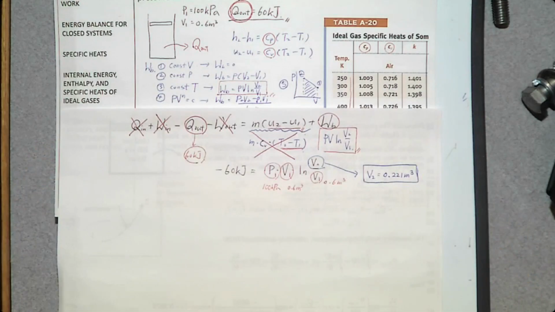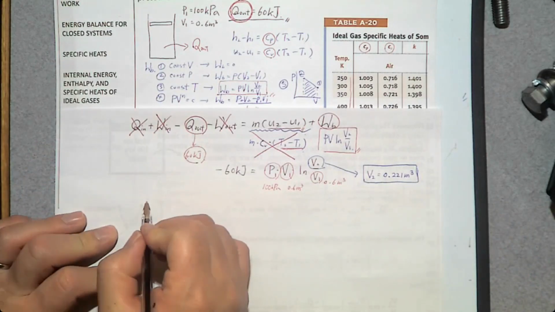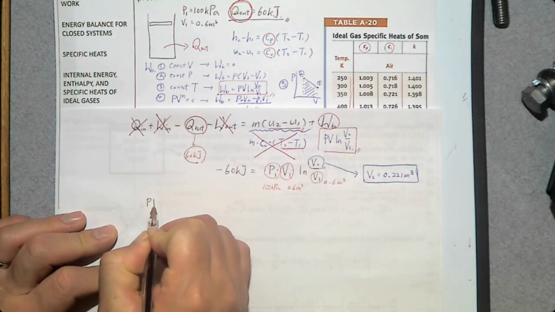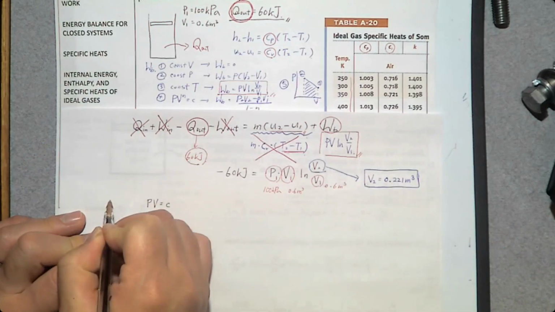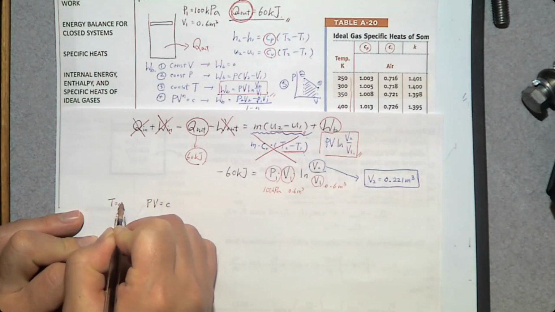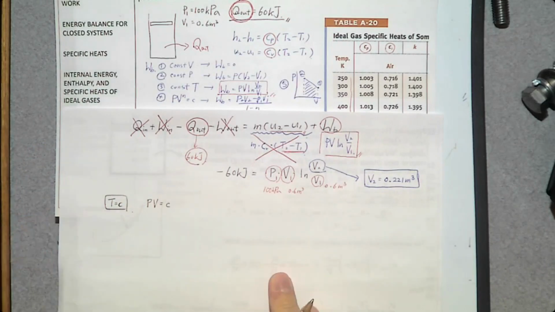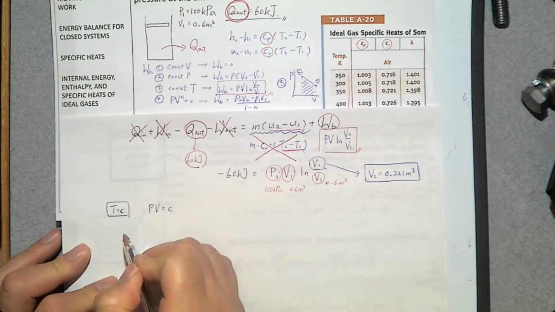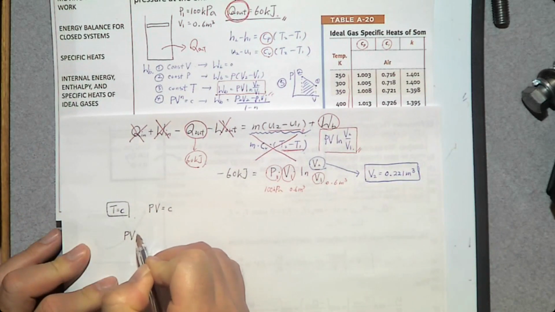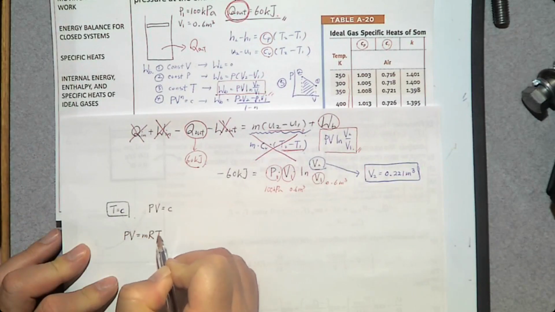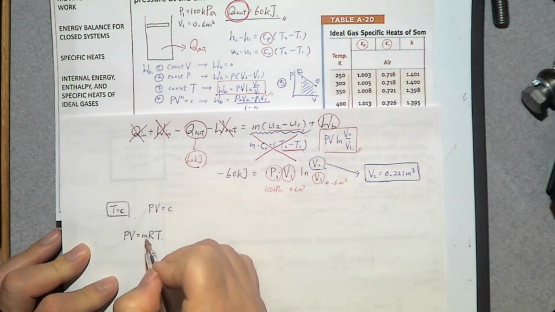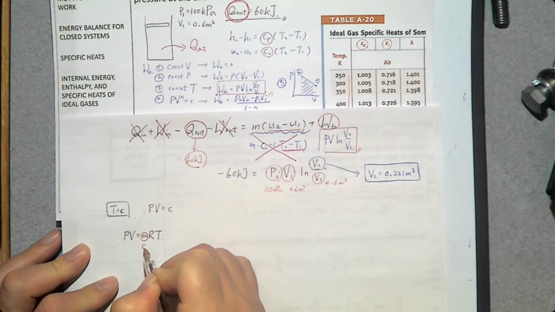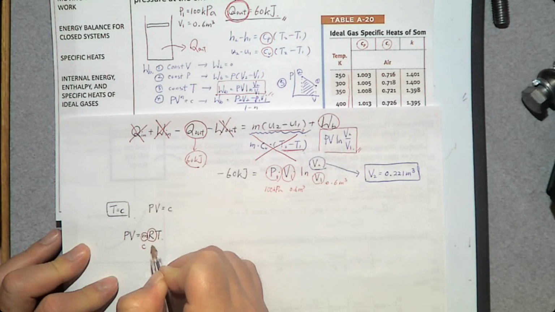What about the final pressure? When you have an isothermal process, pressure times volume is constant when temperature T is constant. Why is that? If you think about the ideal gas equation, PV is mRT, then since we have a closed system, mass is constant, R is the gas constant, which is constant.